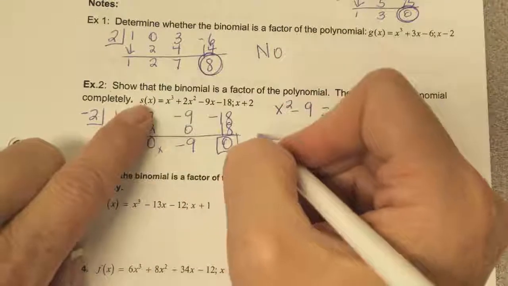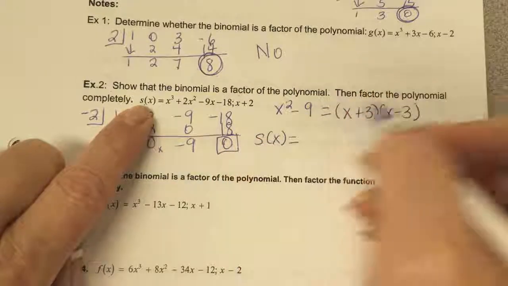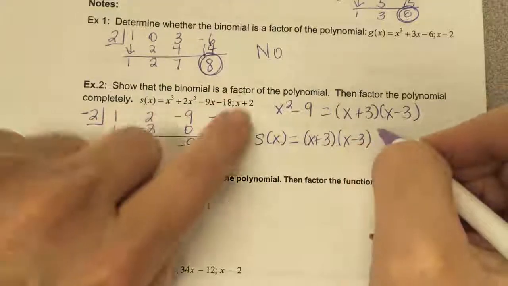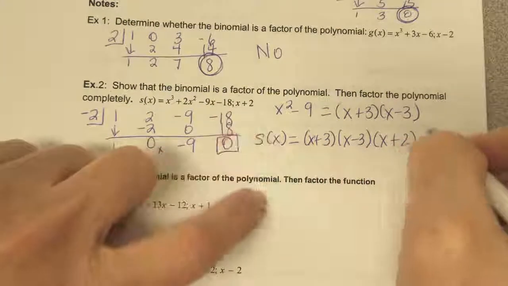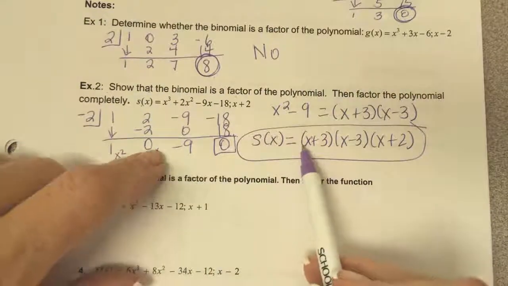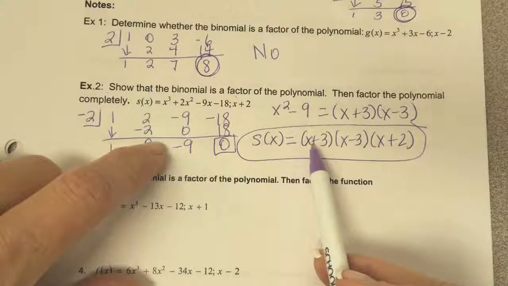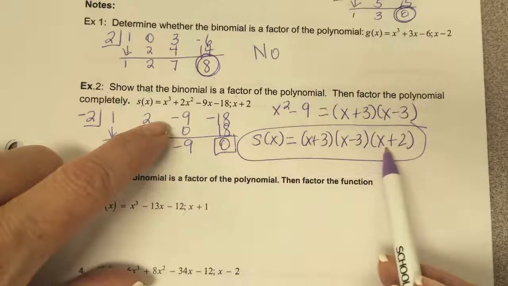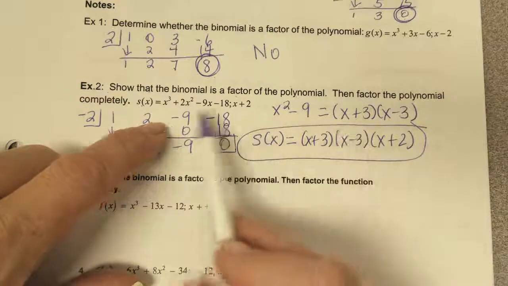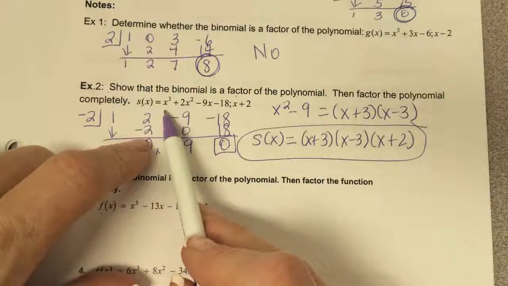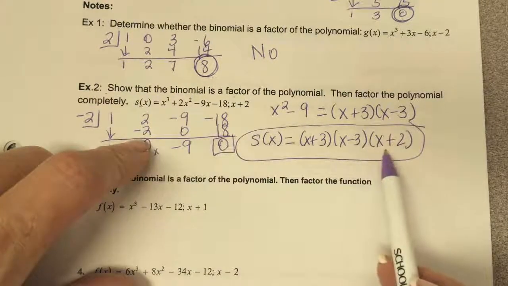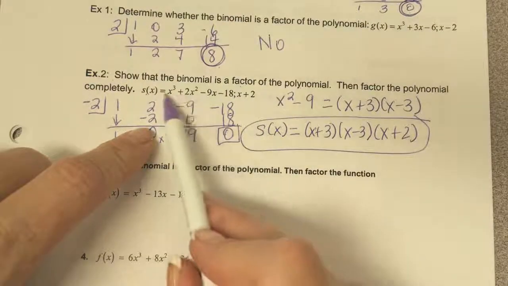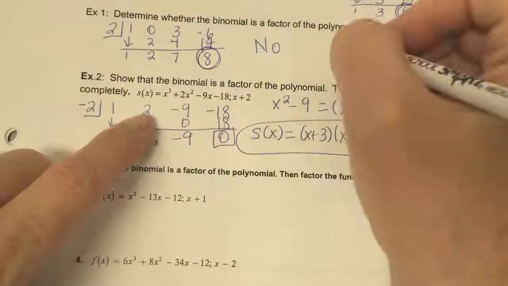So my polynomial, completely factored, is going to be x plus 3, x minus 3, plus the one that they already told us. And that would be the complete factorization. To check to make sure I have all the factors, I can say I've got x times x times x. What is that? x cubed. And that's what I'm supposed to have, x cubed. So therefore we know that that's probably correct. Could you have factored this another way? How could you factor that another way? By what method?